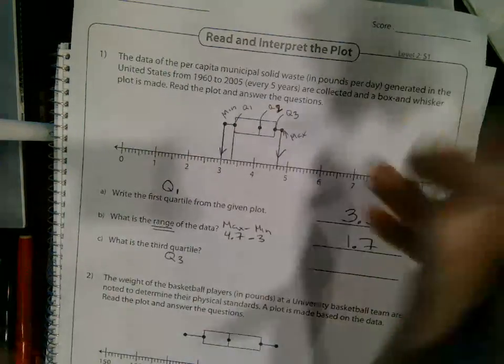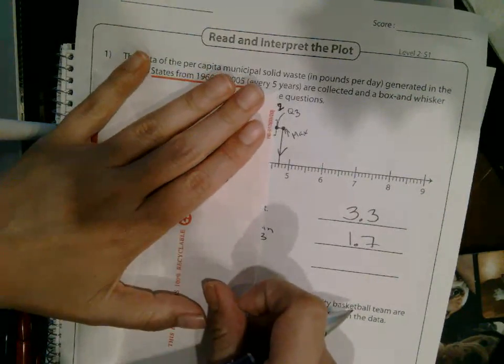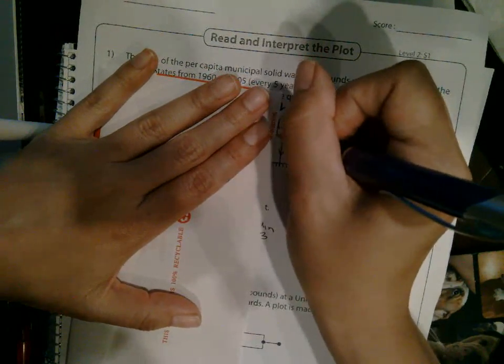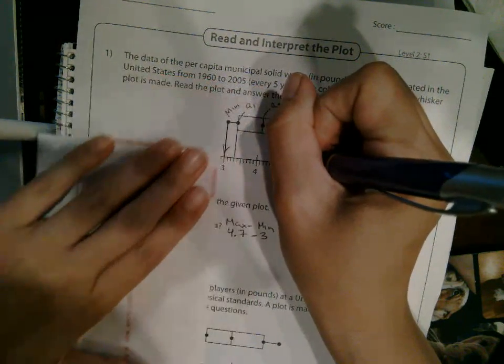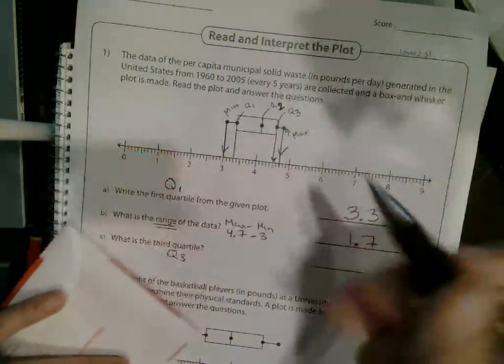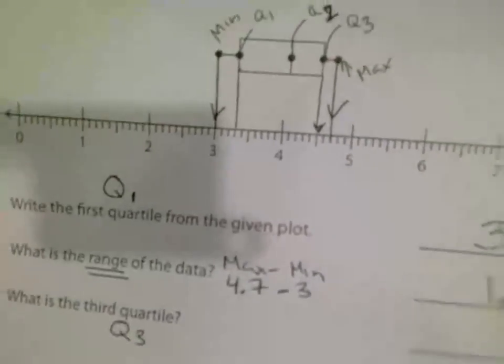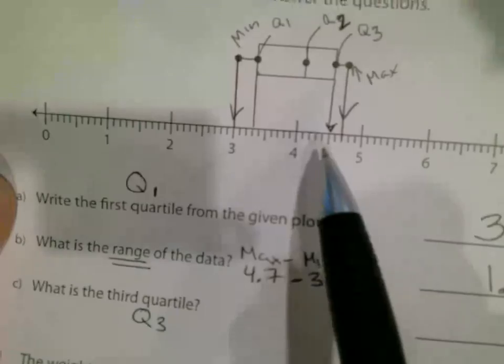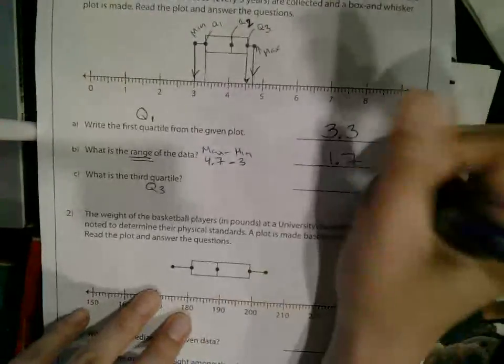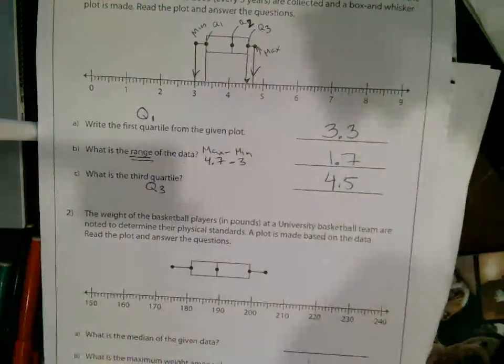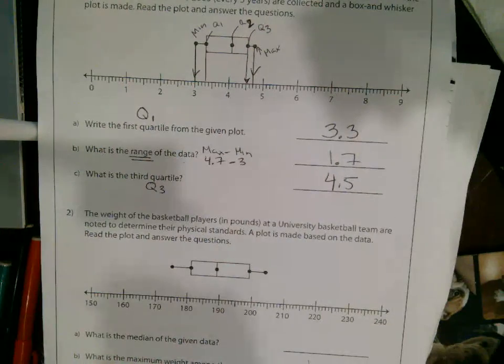Now quartile 3, trust me, your worksheet from today is going to be a lot easier than this one. This is why I decided to do this one with you. It's easy. So we struggle together. So what does that little longer line mean? Let me zoom it in. So what is quartile 3 equal to? What is that number right there? Yep, 4.5. Okay, so that's reading the graph. We'll do one more together, super quick.